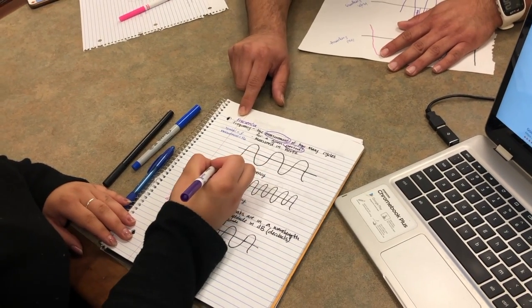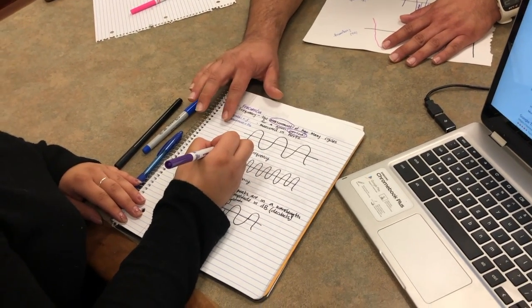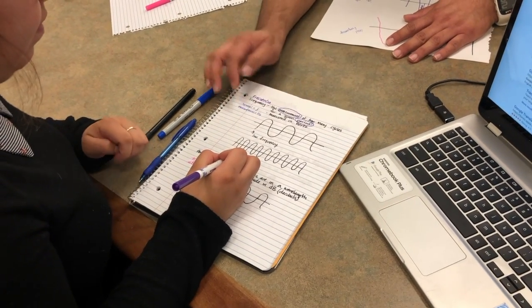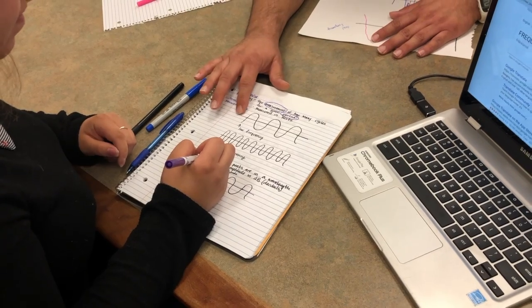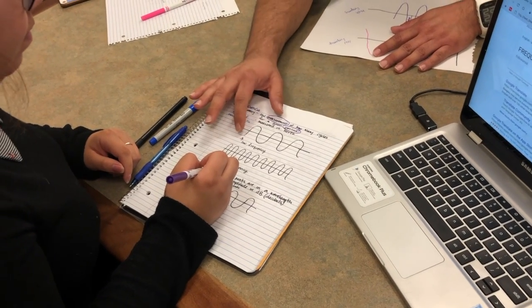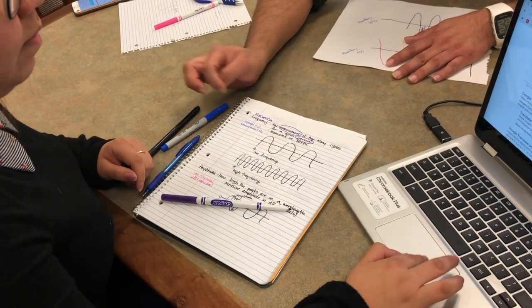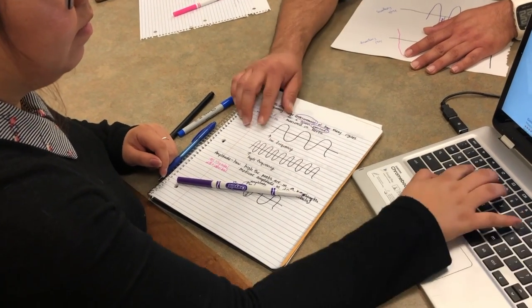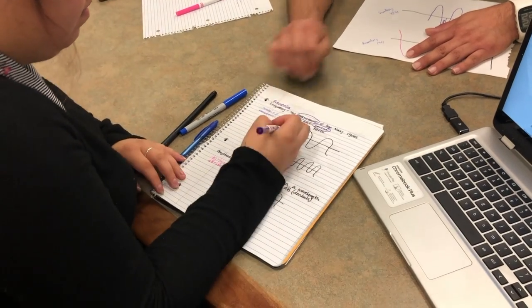And good. So you have this, and here is a visual of what that looks like. Okay, so what this means is that this graph, or this wavelength right here, is a low frequency.